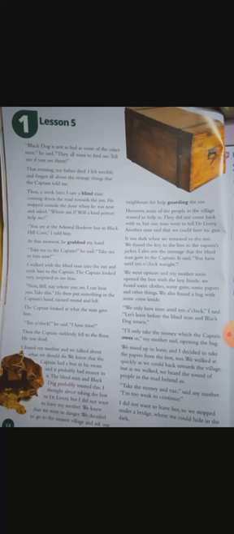Number 3, dare. Dare means to have the courage, so it matches with D: to be brave enough to do something. Number 4, pale. We said pale means light or faded, so it matches with B: light in color. Number 5, sword. We said it means a sword, so it matches with E: a weapon with a long sharp blade. The word blade means the sharp edge of a weapon.